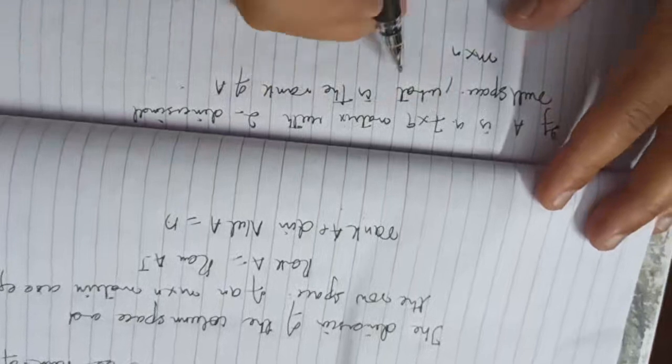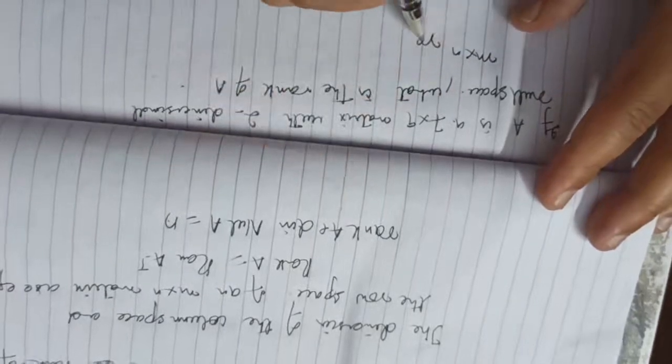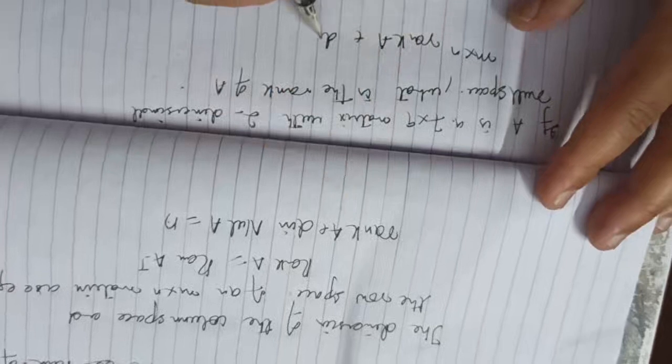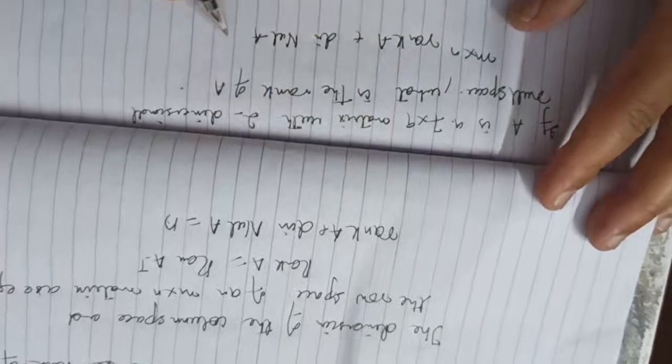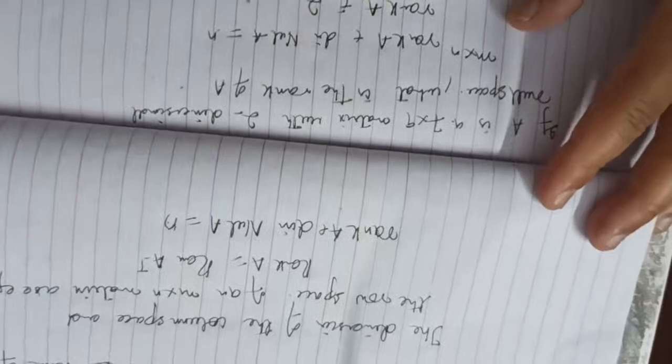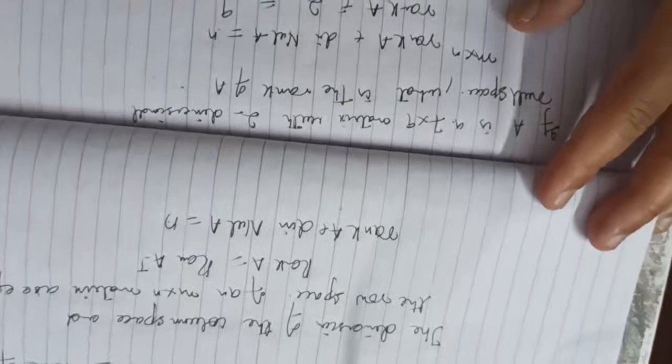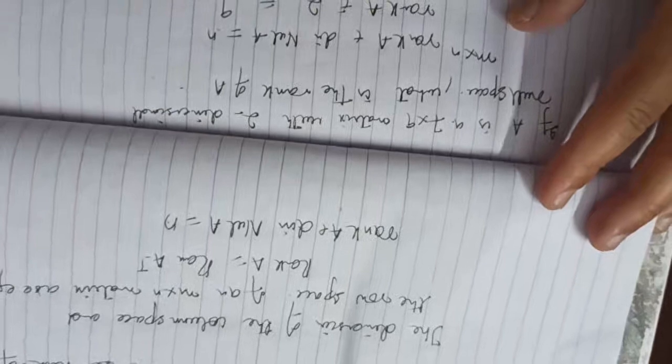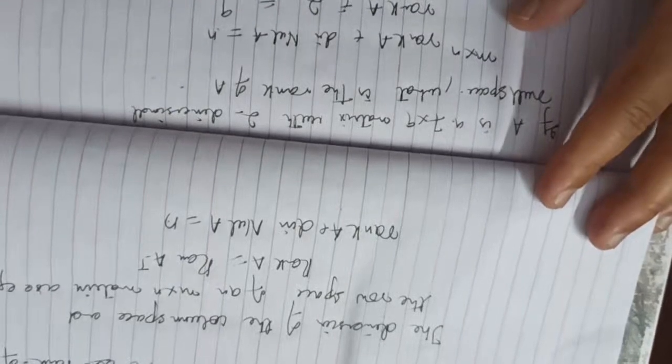What is the rank of A? So remember, for an M cross n matrix with a 2-dimensional null space, what is the rank of A? We know from that formula that the rank of A plus the dimension of null of A is equal to n. So in this case the dimension of null of A is 2, n is 9, so the rank of A is equal to 7.